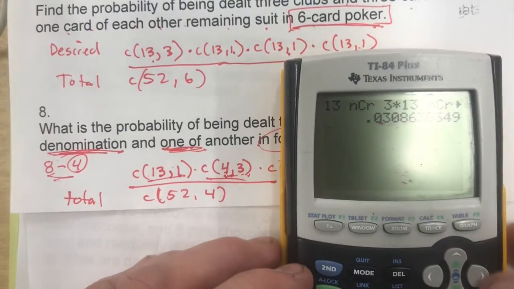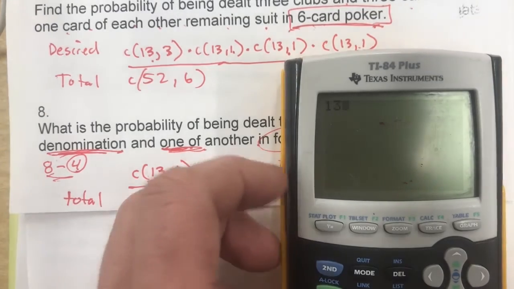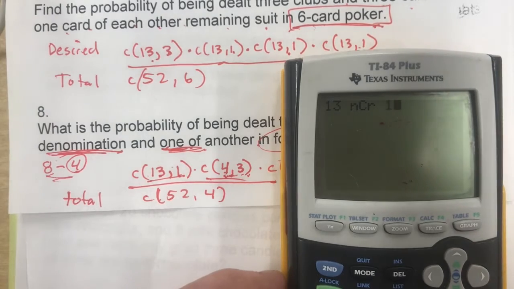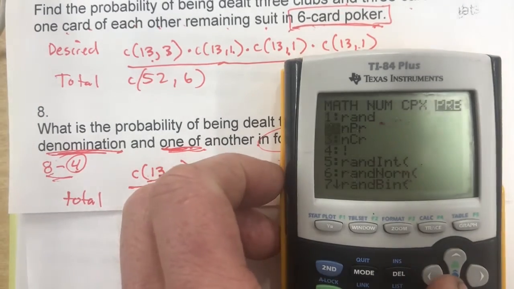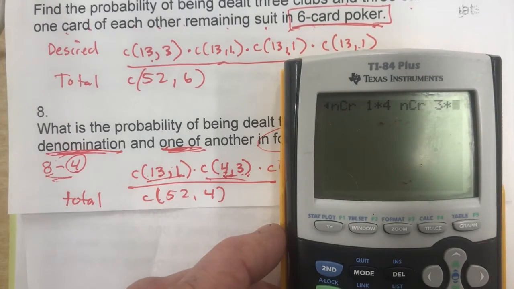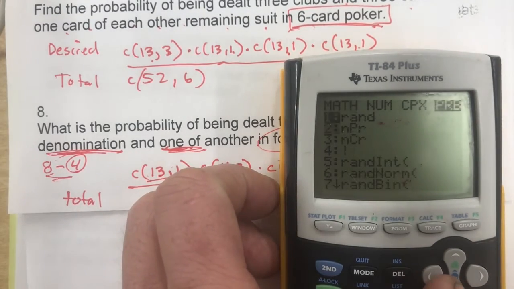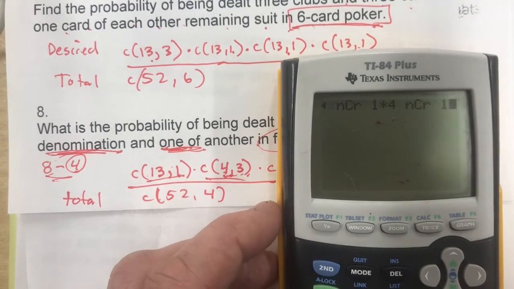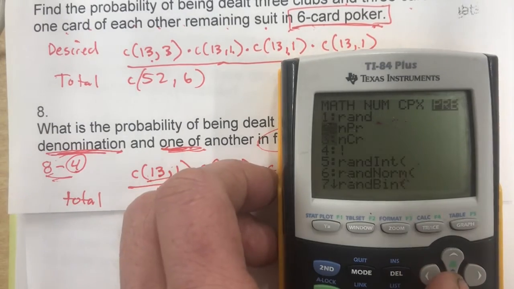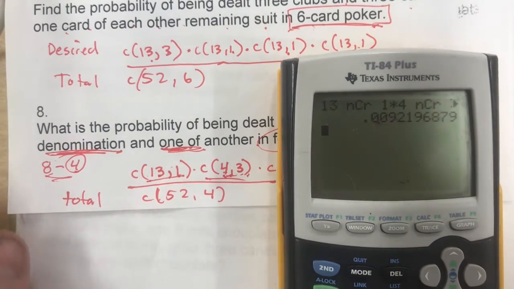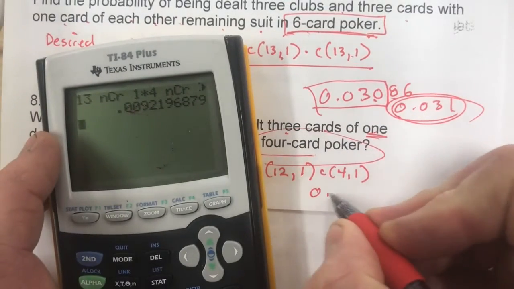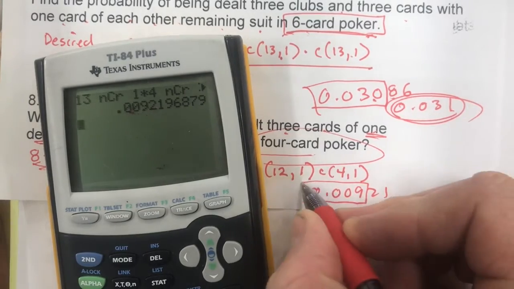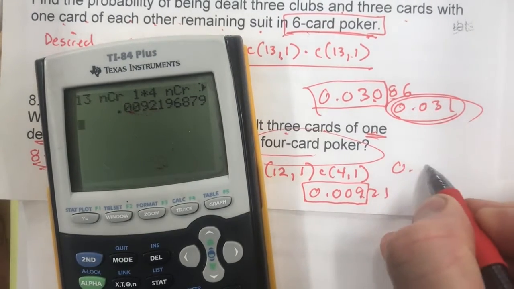So 13 NCR 1 of those times 4 NCR 3 of those times 12 NCR 1 times 4 NCR 1, and then divide by 52 NCR 4. And there you go. That's 0.00921. Not very strong probability here. If I keep 3 decimals, the 2 makes the 9 stay. 0.009.